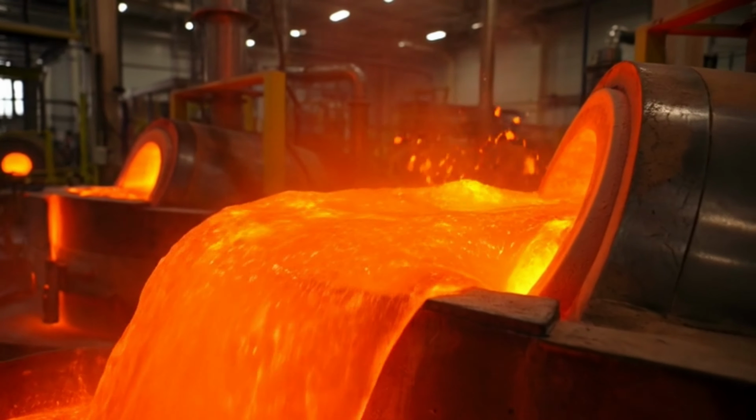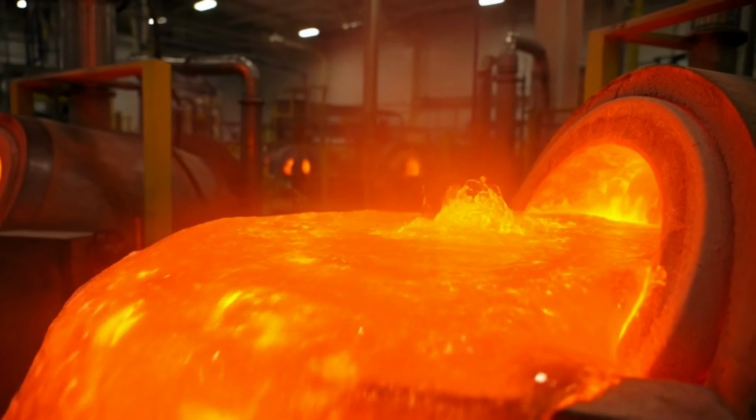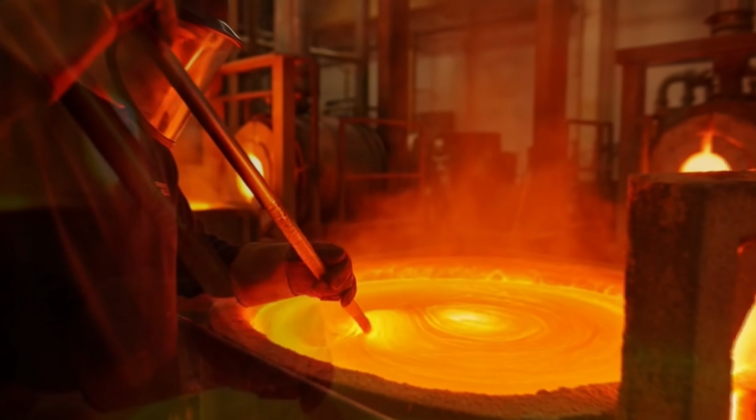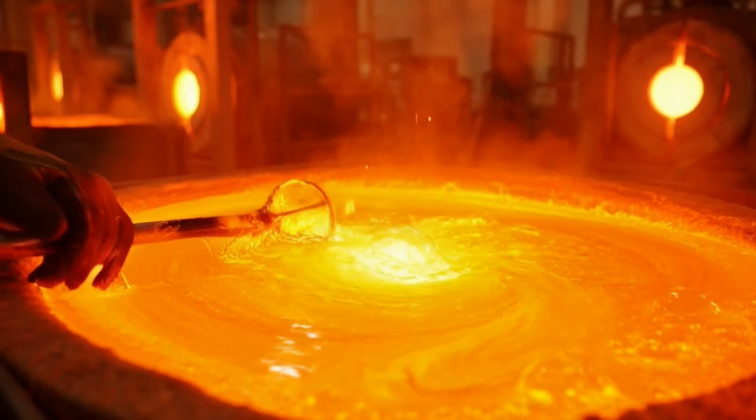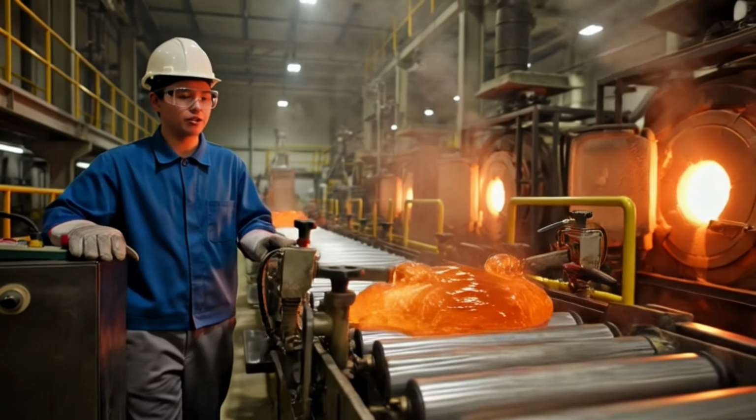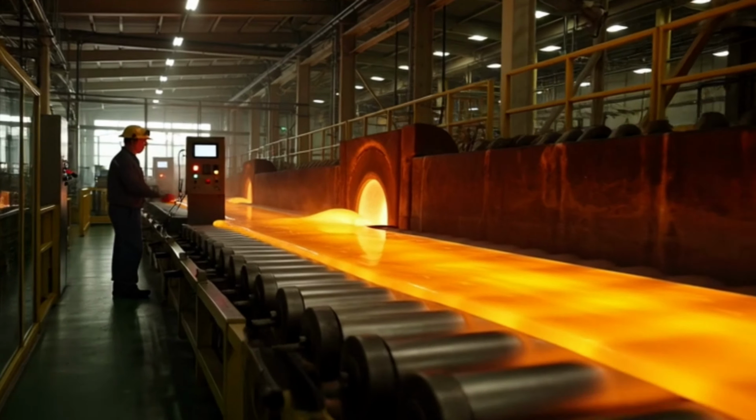After melting, the molten glass enters the refining stage. Air bubbles and impurities are removed during this process. This makes the glass clear and strong.